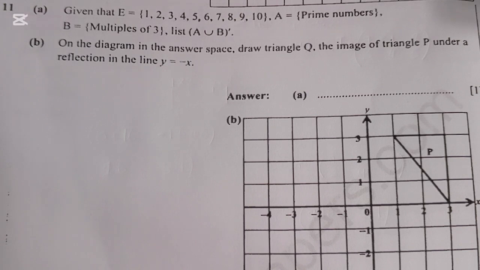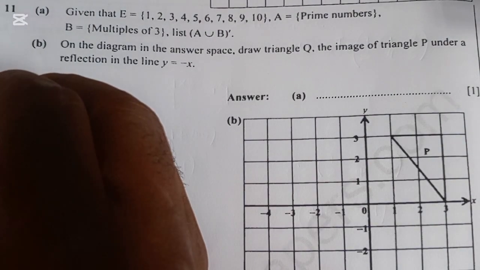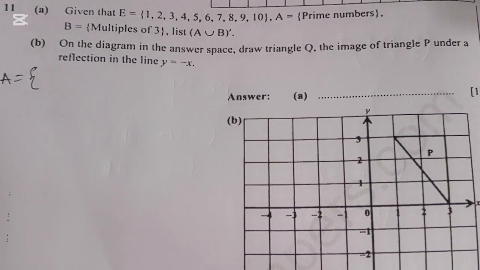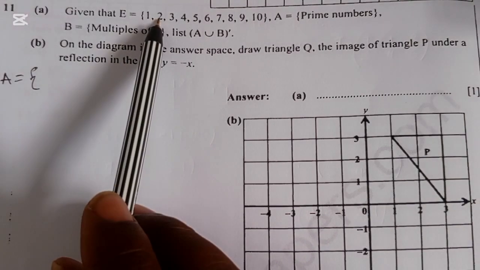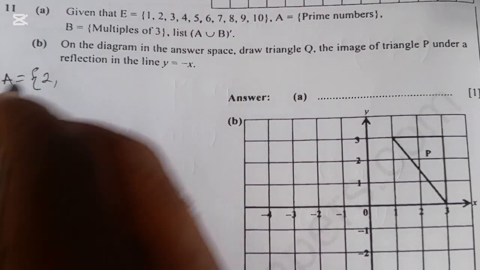So now, the first thing we need to look at is the elements that are in B and also in A. Here, this is set A, the prime numbers. So what are prime numbers? Prime numbers are numbers that are divisible only by 1 and themselves. For example, 2 is divisible by 1 and itself, so 2 is a prime number.